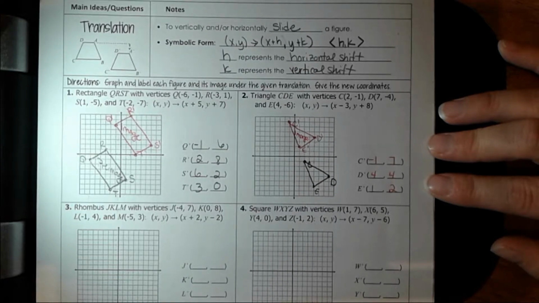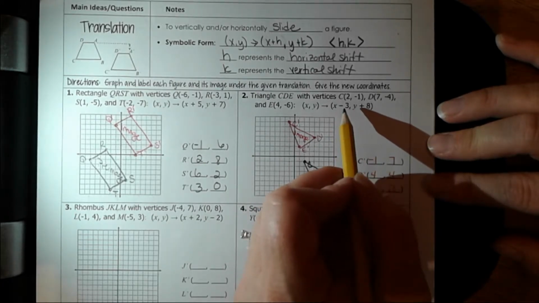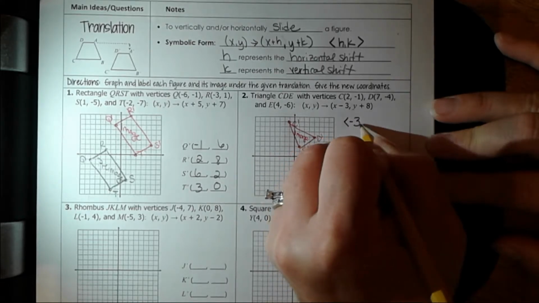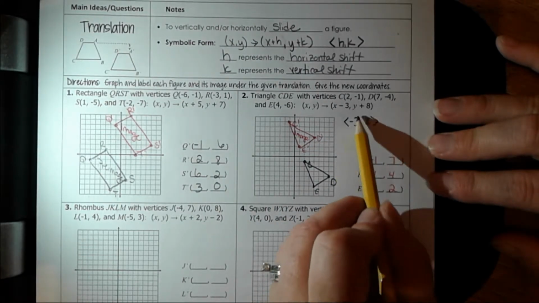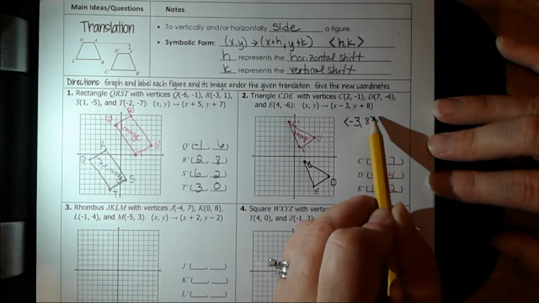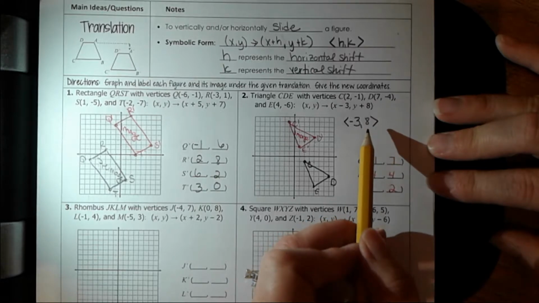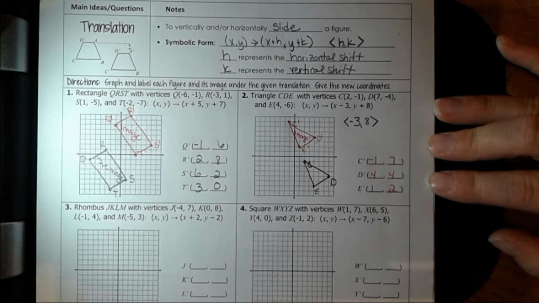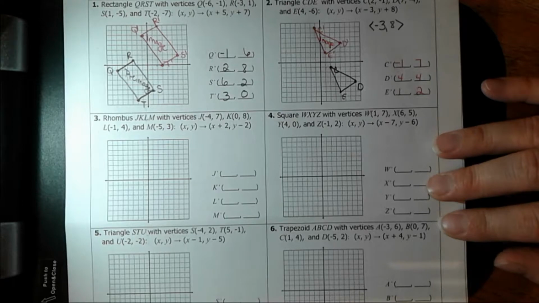Now, just as an aside to this one, remember I talked about writing it as a vector. So to write your coordinate rules as a vector, basically all we do is put the horizontal shift and then the vertical shift. So for this one, we shifted it in the x direction, negative 3, and in the y direction, 8. So the direction of this vector is negative 3, 8, and that just tells us to shift in the x direction, negative 3, and in the y direction, 8. So easy peasy.